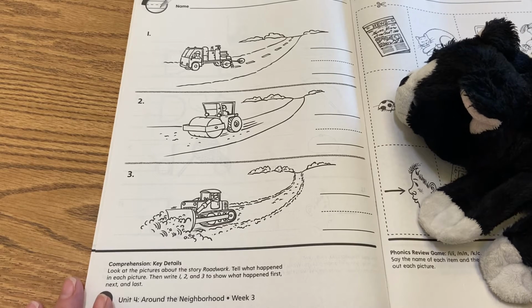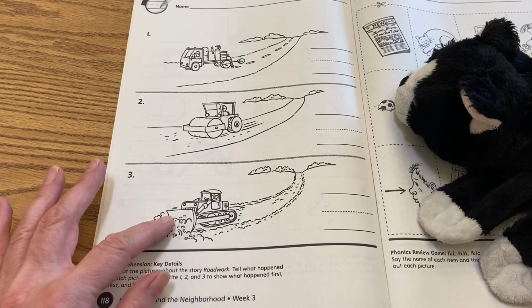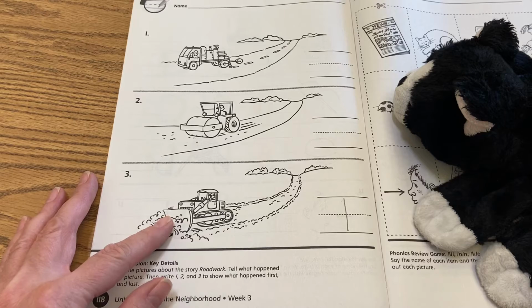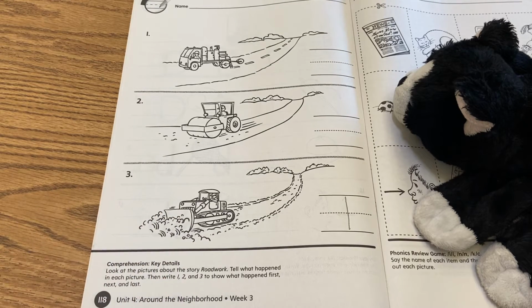So in building the road, what happened first? What was the first thing that had to happen? The first thing that had to happen, that's correct, is the bulldozer had to come. So you're just going to write the number 1 here because that was first. Okay. Then in building the road, what was the next thing that had to happen?